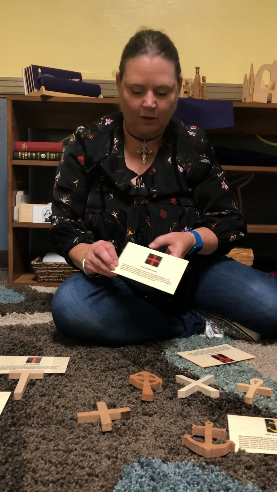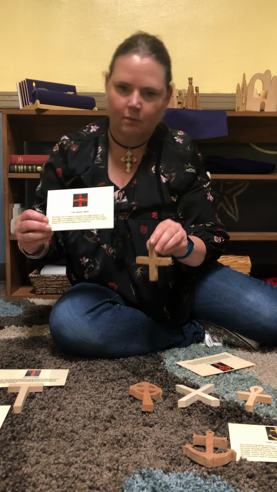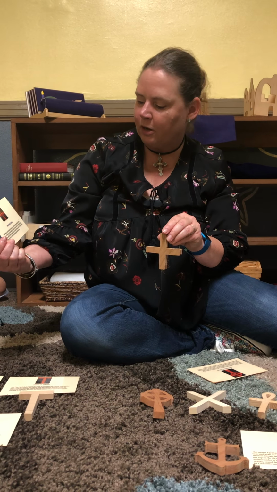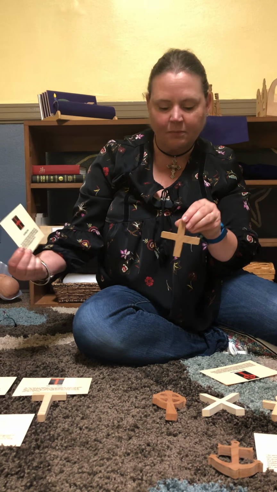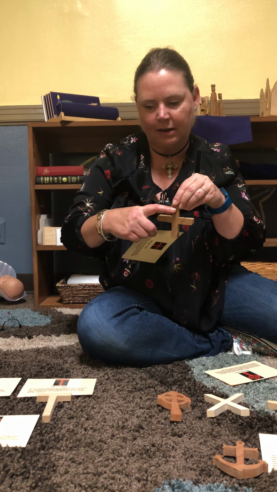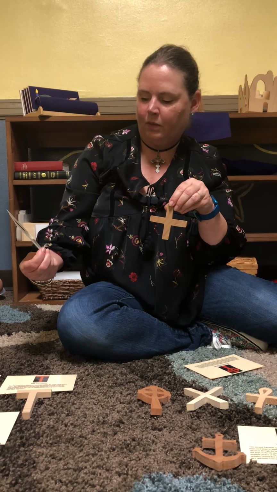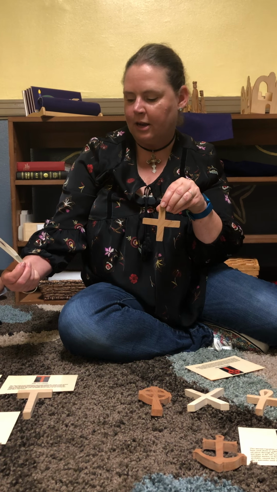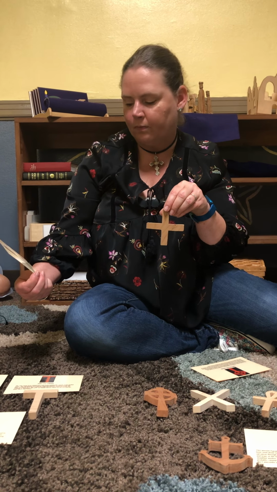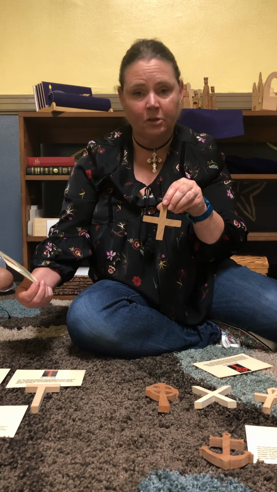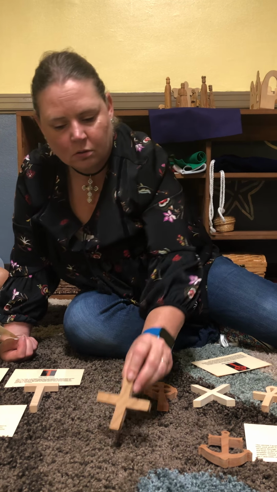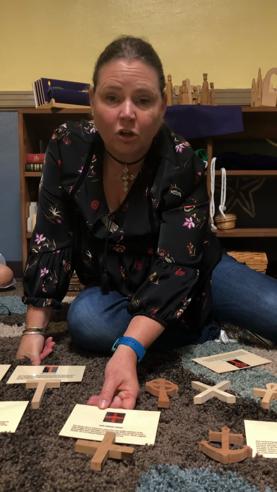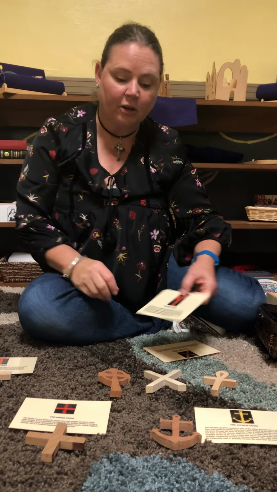The Greek cross. This one. The Greek cross is formed by using arms and upright members of the same length. See, everything's the same here. It was probably developed by the artistic Greeks as being a more perfect form. Sometimes it's shown within a circle to symbolize eternity.